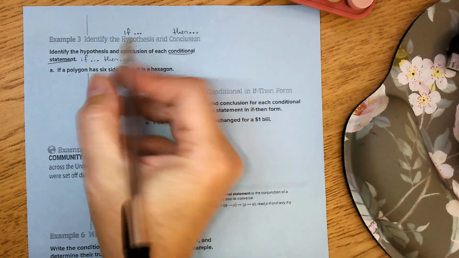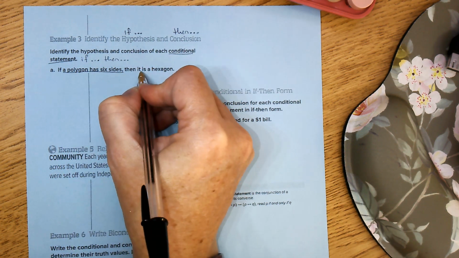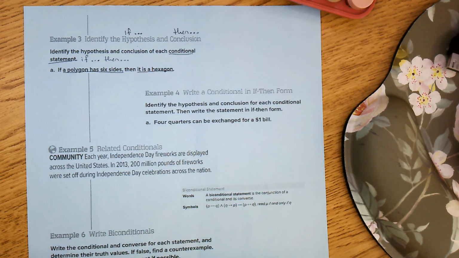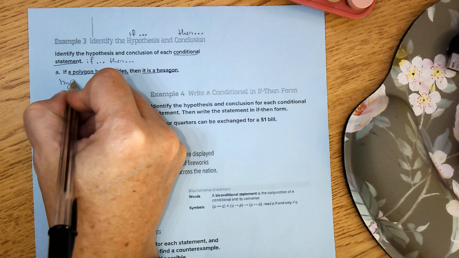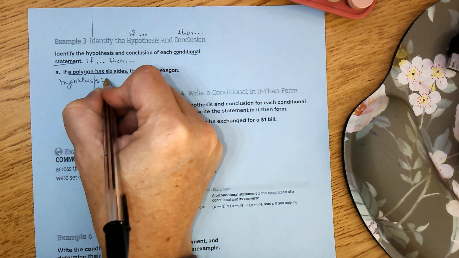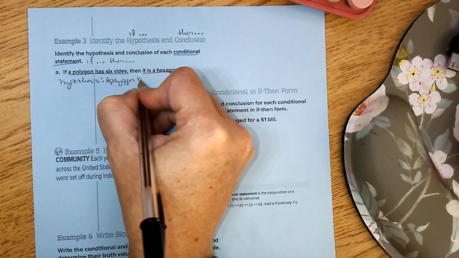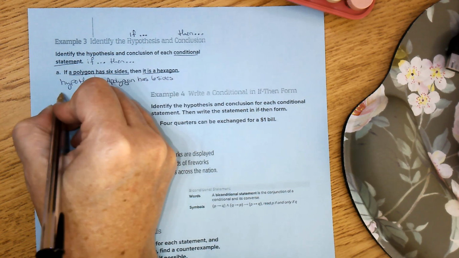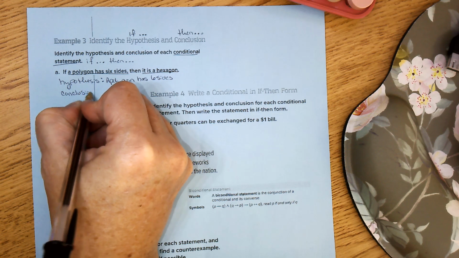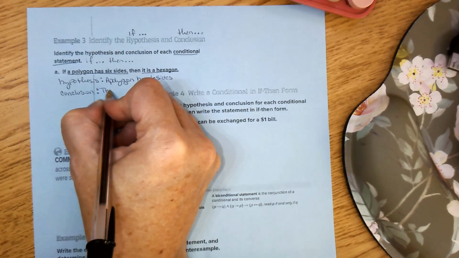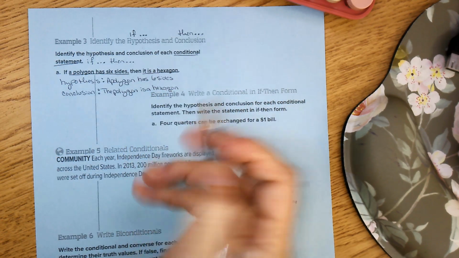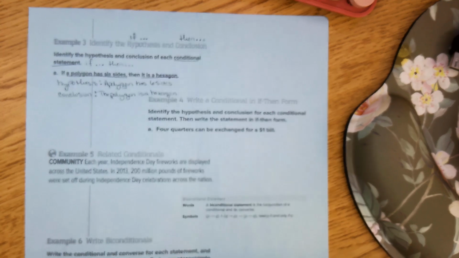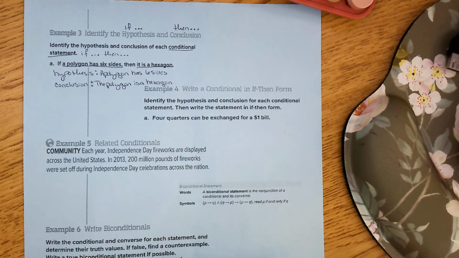If this, then that. So it says, if a polygon has 6 sides, then it is a hexagon. Okay, so it just wants us to identify the hypothesis and the conclusion. So the hypothesis: a polygon has 6 sides. Then your conclusion: the polygon is a hexagon. Hypothesis, conclusion. That's a conditional statement. If then. Okay? So we've taken a conditional statement and we've broken it apart into a hypothesis and conclusion.